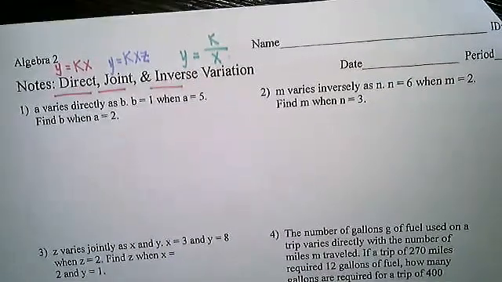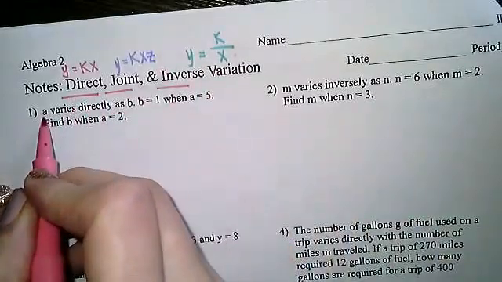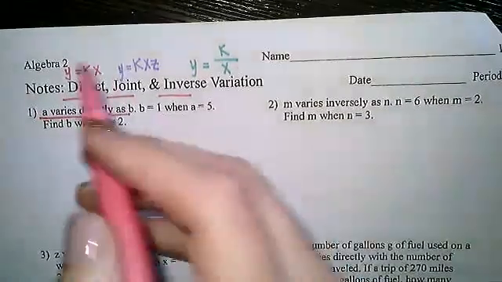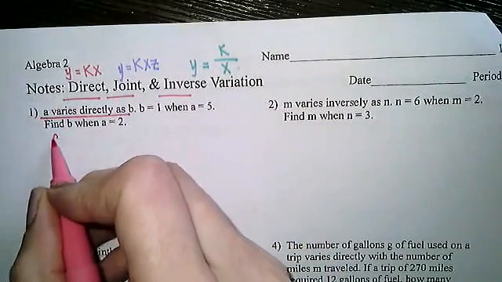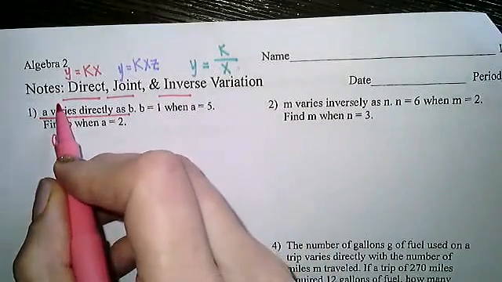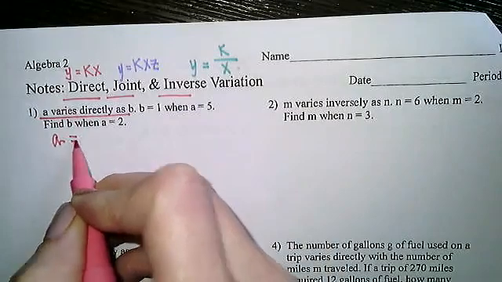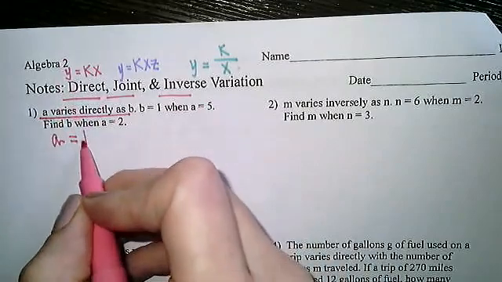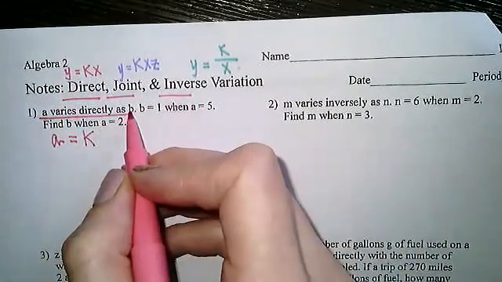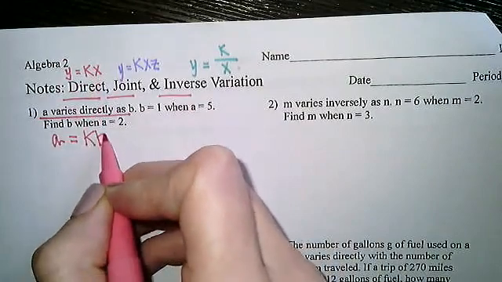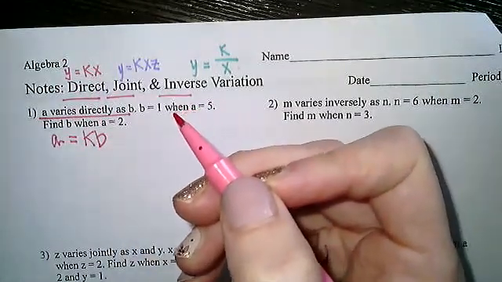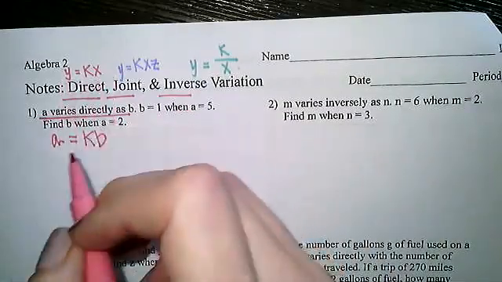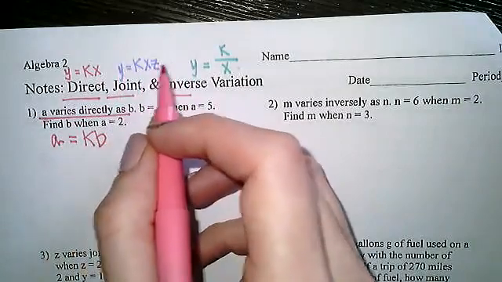So for this first one here, it's direct variation. And it says A varies directly as B. So whatever variable you see first, you're going to write that down. And the word varies is a verb, so that indicates an equal sign. Direct variation, we're going to use this first formula. So we're going to have our K, and directly is B. So B takes the place of that X. So it's always whatever letter comes first and whatever letter comes second, and in this case, whatever letter comes first, second, third.